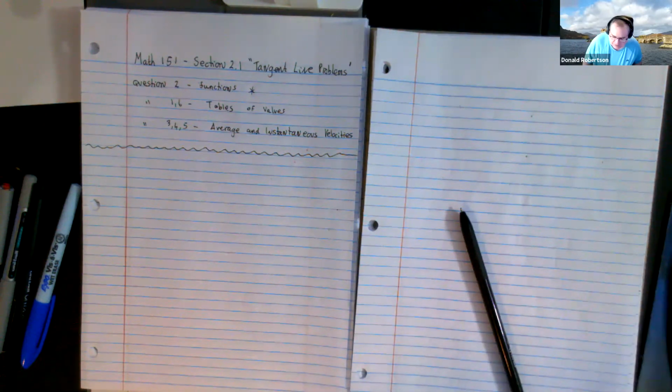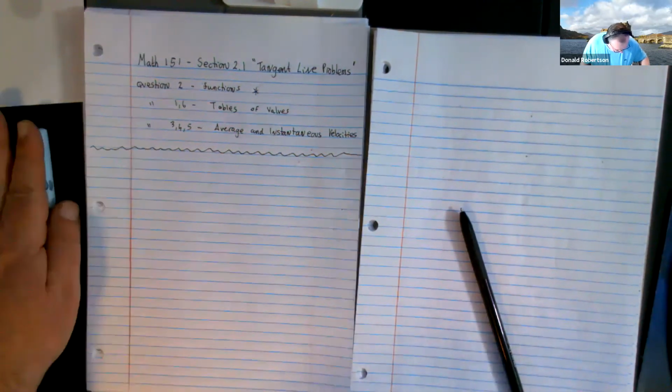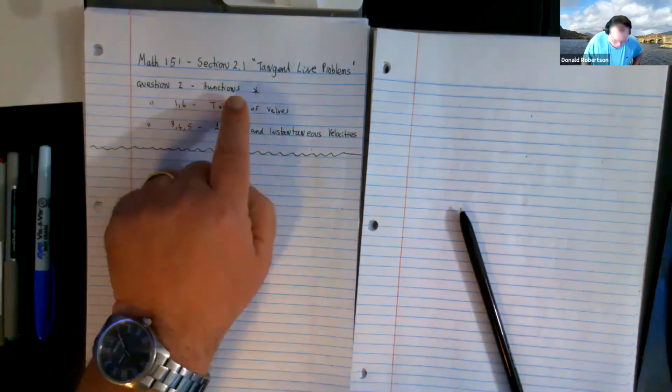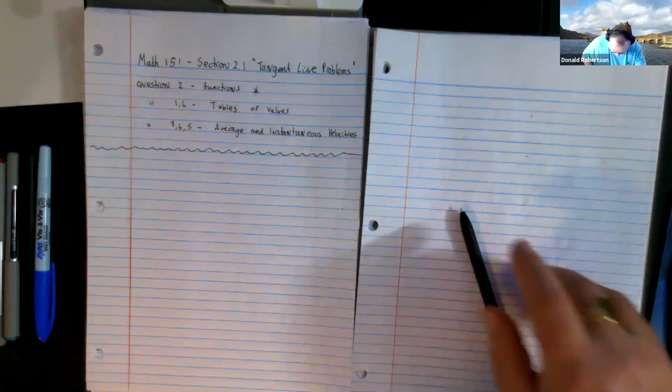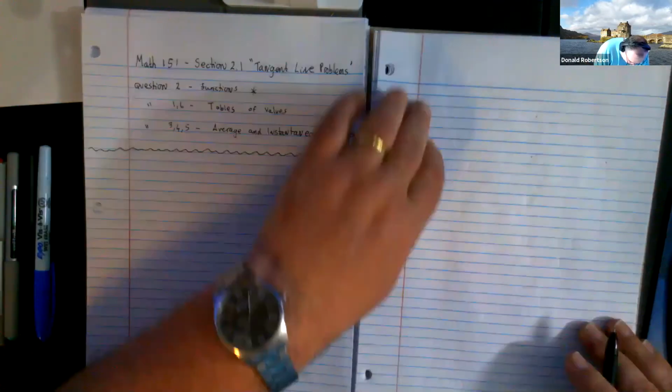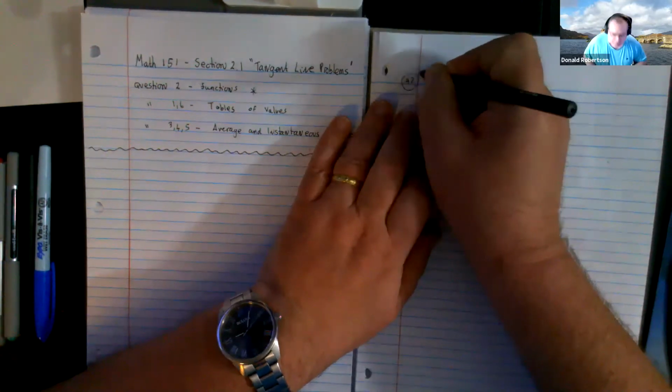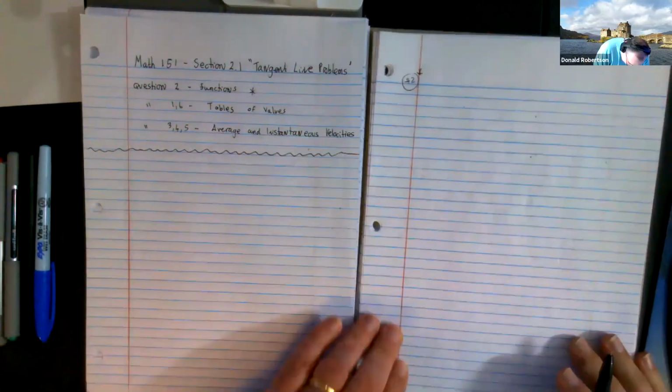There's going to be two techniques used in question 2 where we're given a function. So let me start off by giving you an example of what question 2 might look like. I put little asterisks on something when it's similar to a homework question.